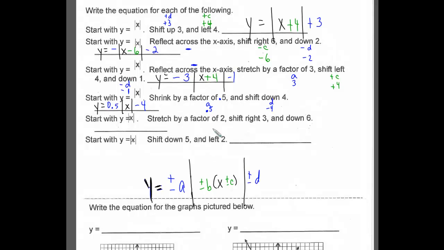Next example. Stretch by a factor of 2. This is our A. Right 3 is horizontal movement. This would be C, and it's going to be opposite of the way we think. So subtract 3. And down 6 is vertical movement. Subtract 6. That is D. So putting this into our equation, y equals 2 times the absolute value of x minus 3 minus 6.